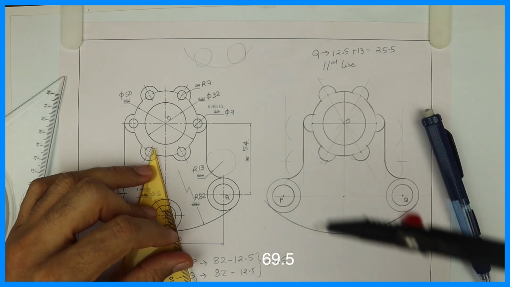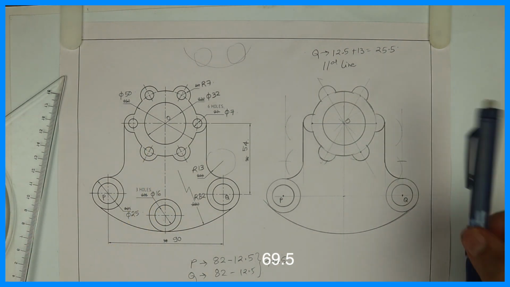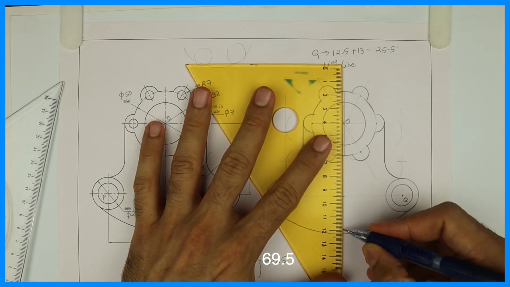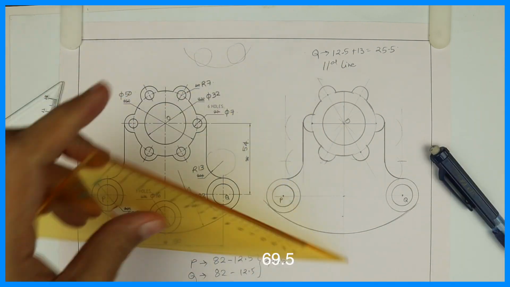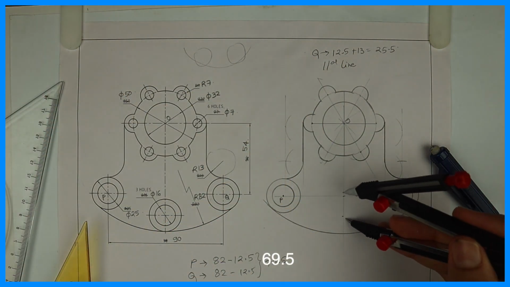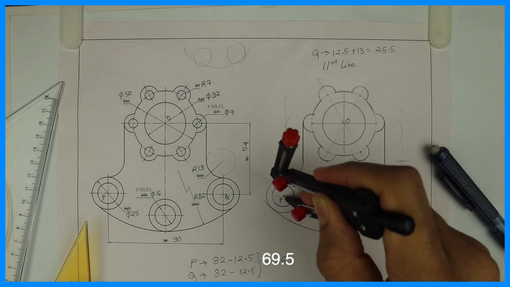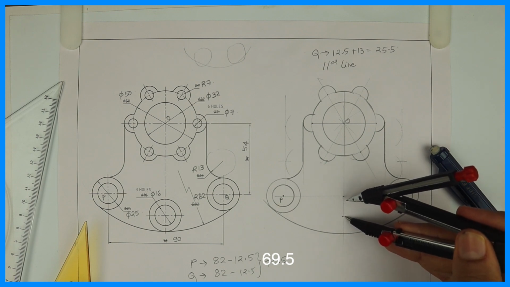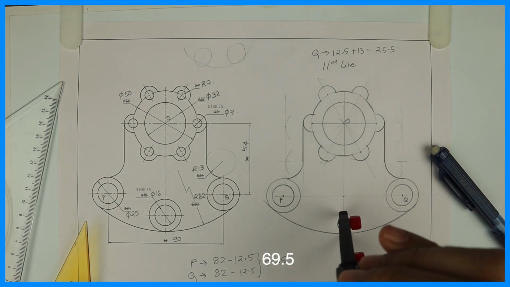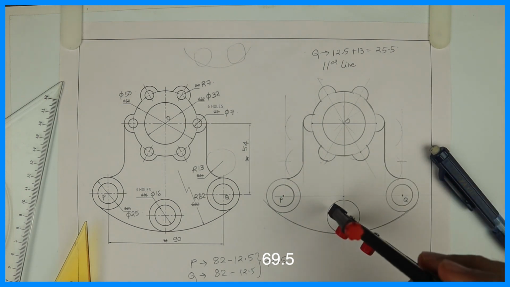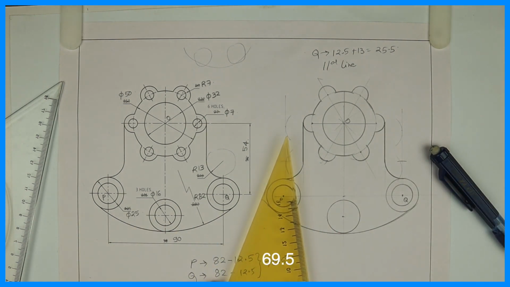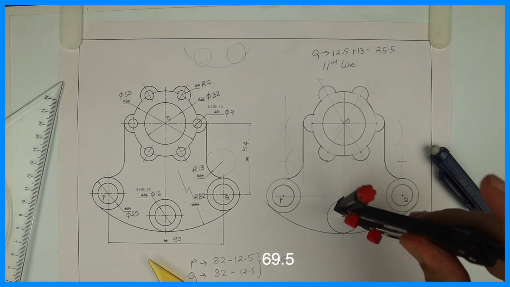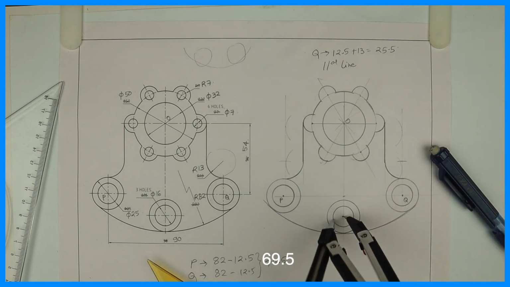So you cut from P and Q, you cut 69.5, and wherever it cuts, from there you draw radius 82. After that you go up by 12.5 on this line and you can draw radius 12.5. Then you take the inner circle of diameter 16.